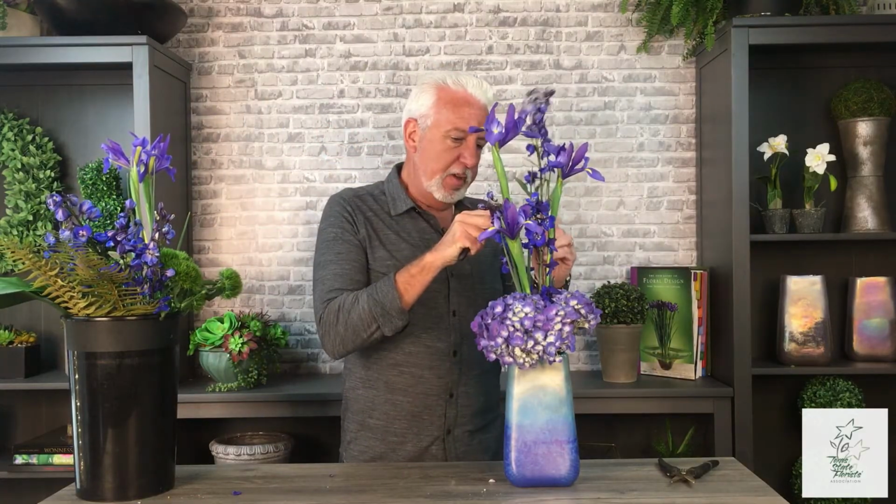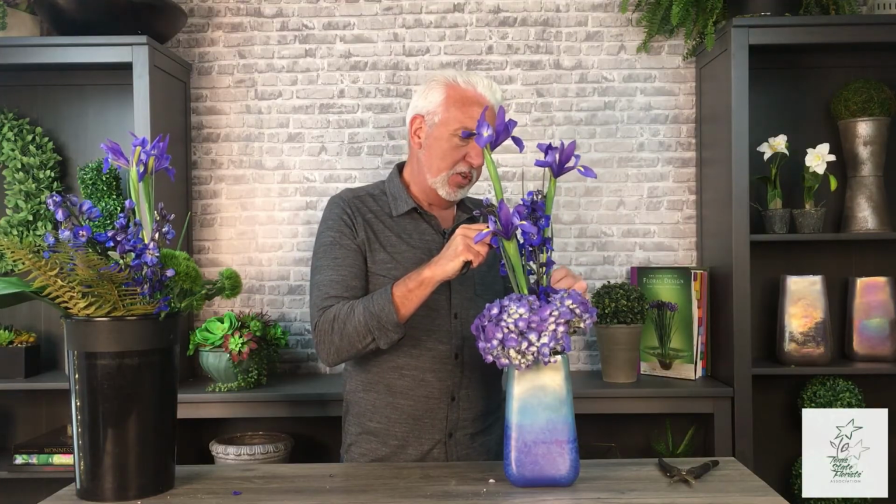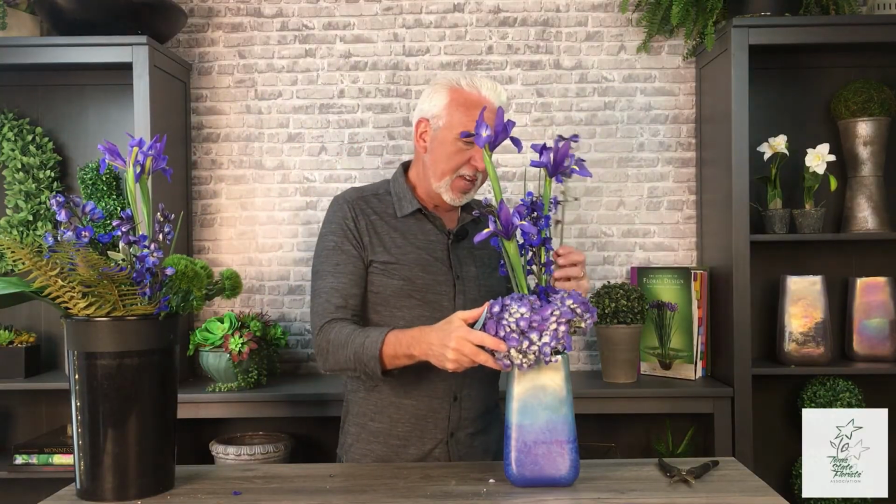And we'll take another one, and we'll work that maybe towards the back. And a couple of these in the back are always nice because, number one, it'll bring depth to your design where your eye goes through to the back. But it also starts to stabilize the design because the more stems that you have woven into this network, the more stable the design is going to be, and the flowers are going to move around even less upon delivery.